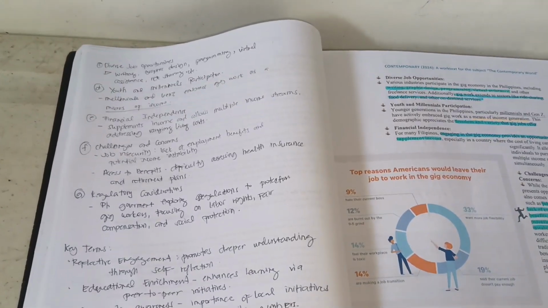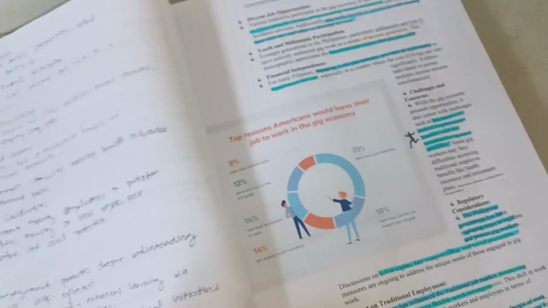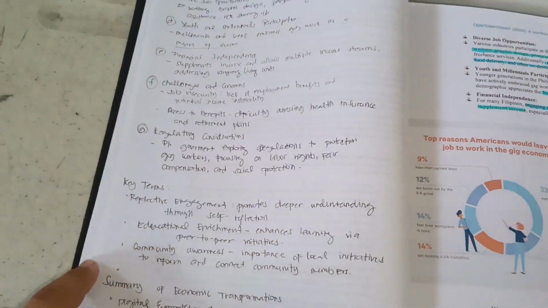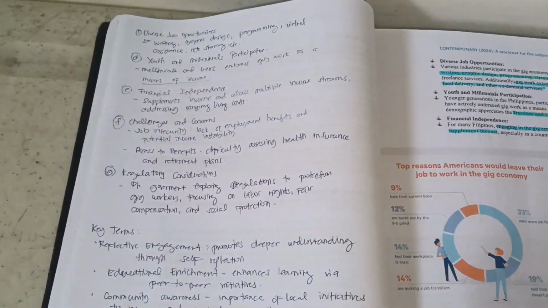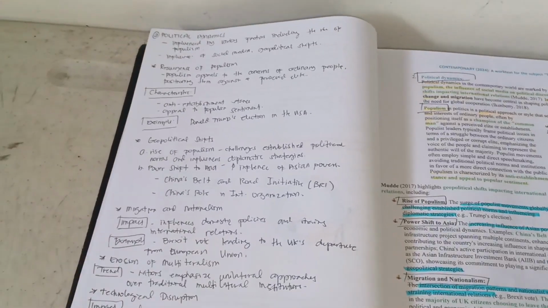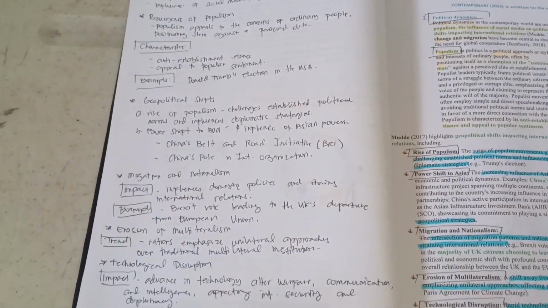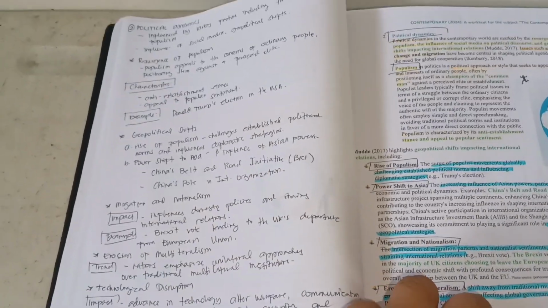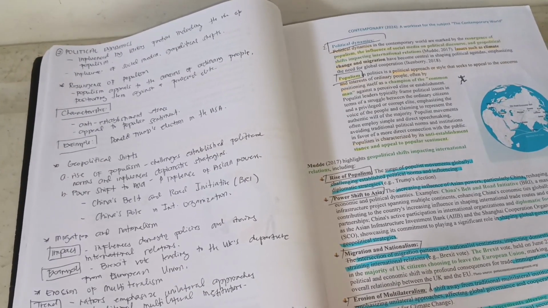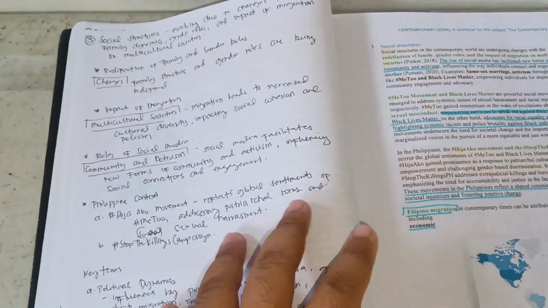Here, this is also part of Chapter 1, and I picked out only the important parts from this side also. I have placed key terms and short definitions, and I have also placed a summary about this part, and the same goes for these notes. I have organized it as clearly as I can, and for me it is readable and understandable.